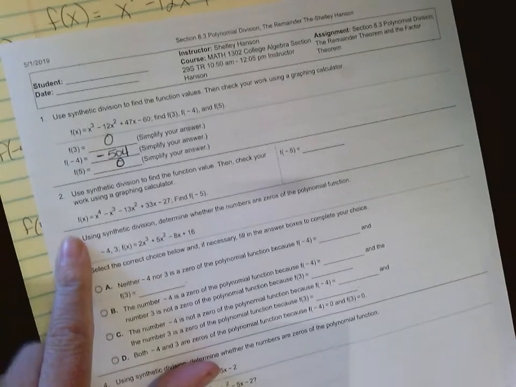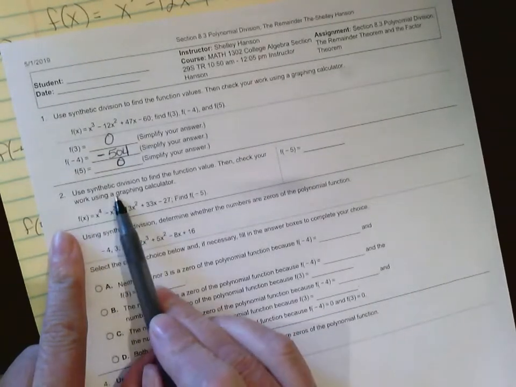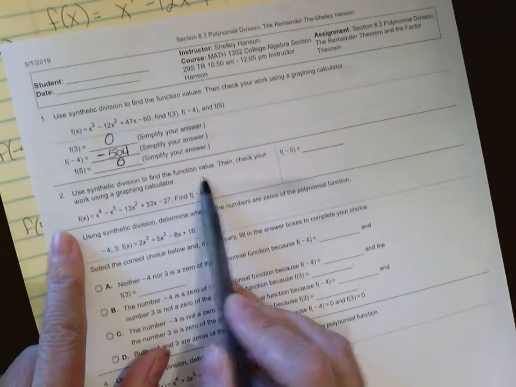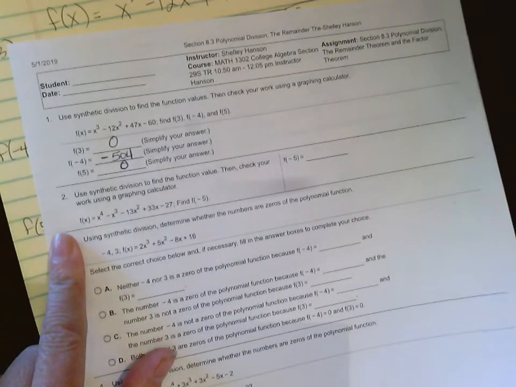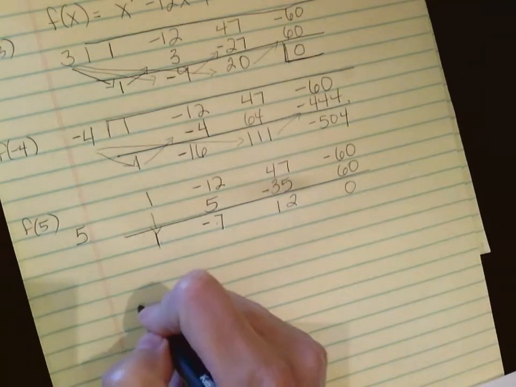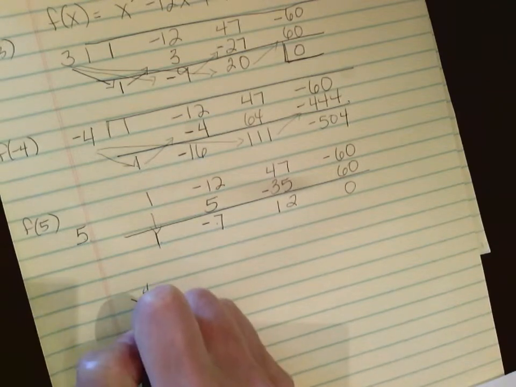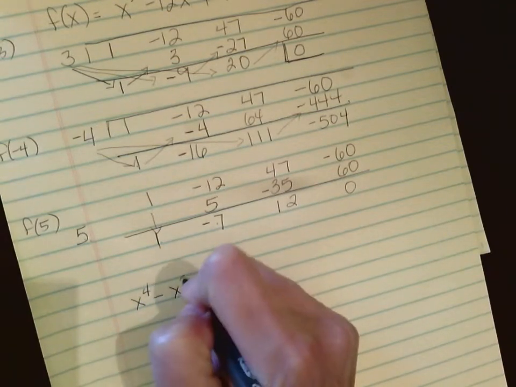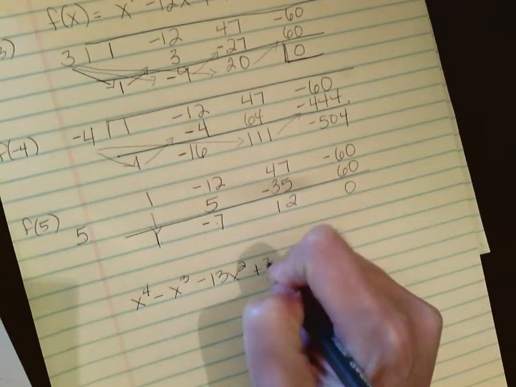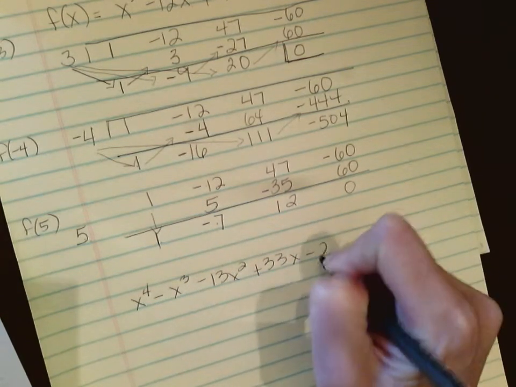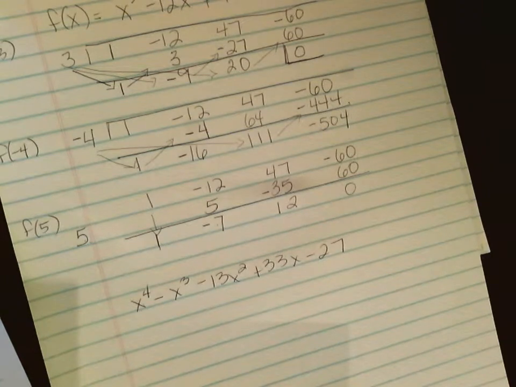Now, number 2 is the same kind of problem. Use synthetic division to find the function value. So again, this time my function is f of x equals x to the 4th minus x cubed minus 13x squared plus 33x minus 27.